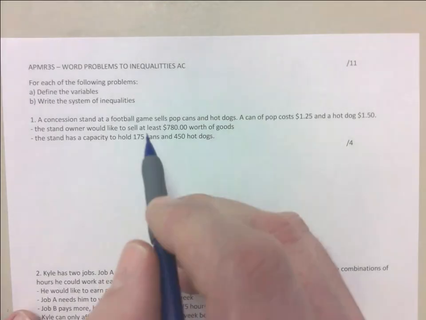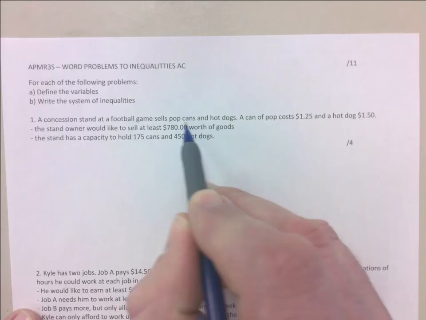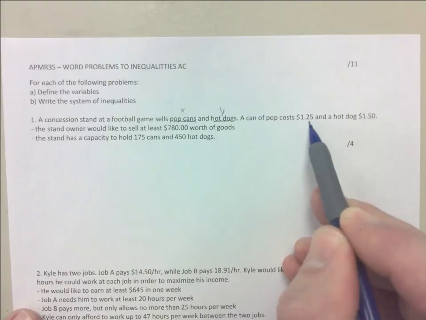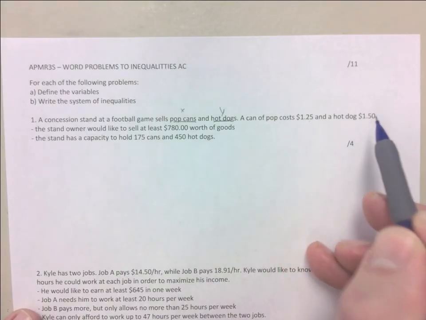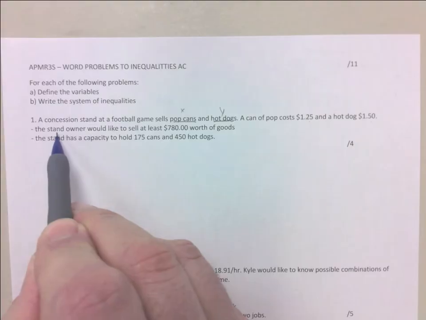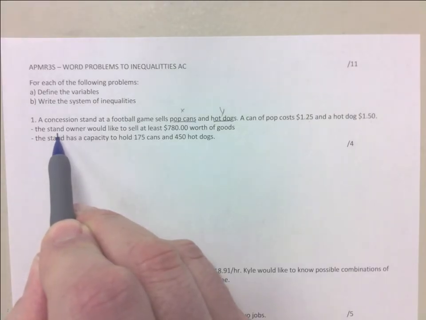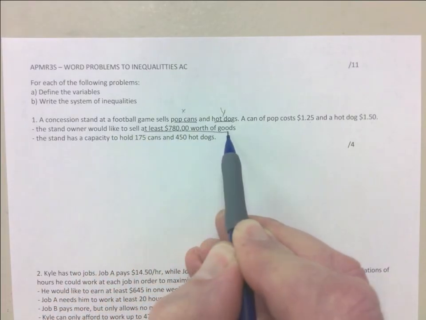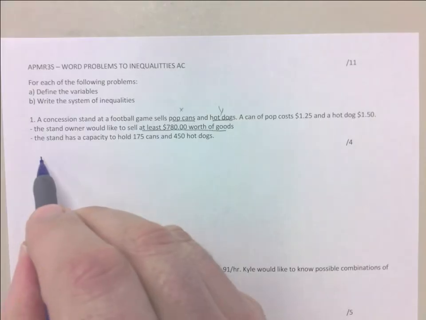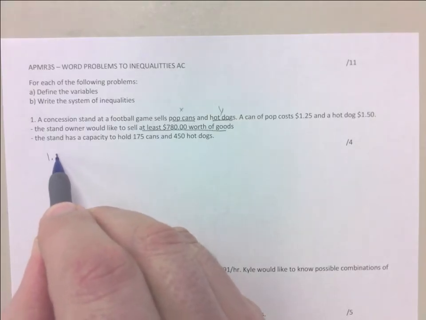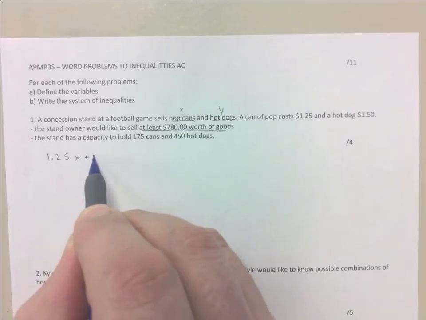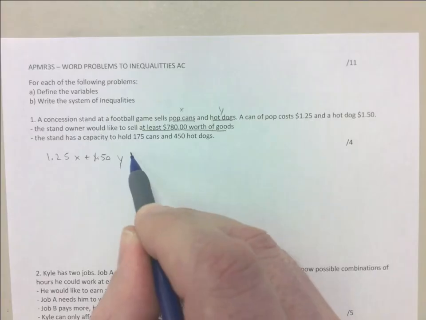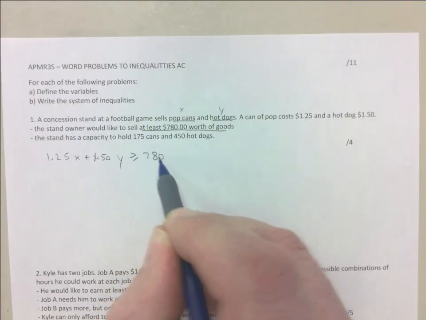Right, so a concession stand at a football game sells pop cans and hot dogs. There's your X and your Y right there. A can of pop is 125, hot dogs 150. Just information so far. There's no indication of inequality. The stand owner would like to sell at least $780 worth of goods. So that's your inequality right there. So you're looking at the price for each, and you want that to be at least 780.